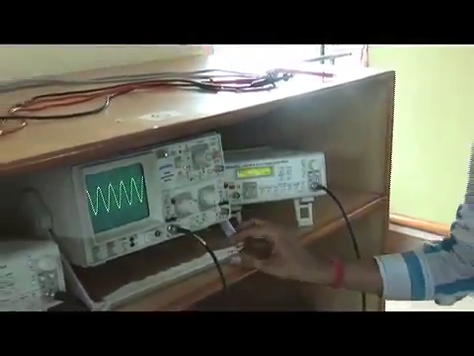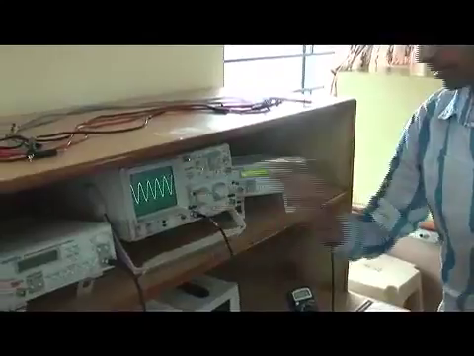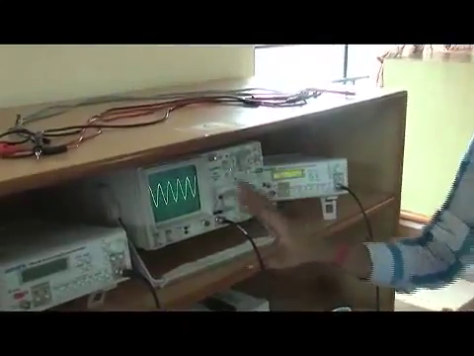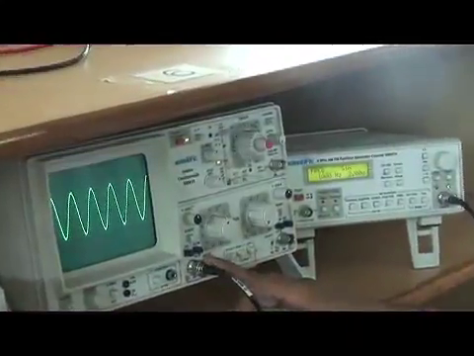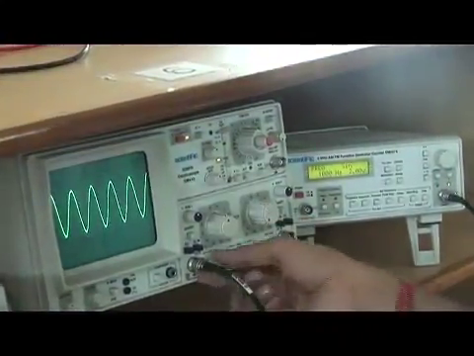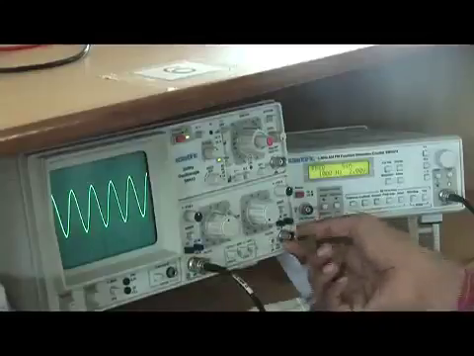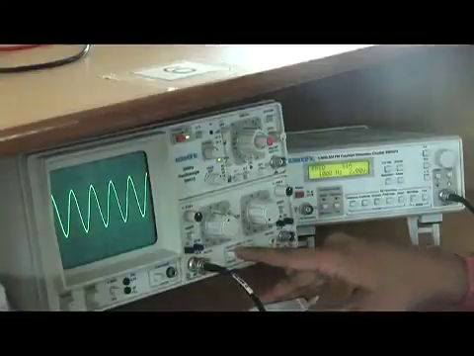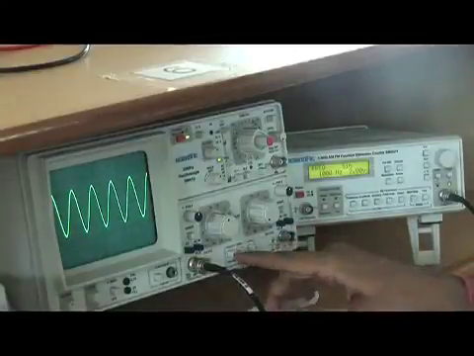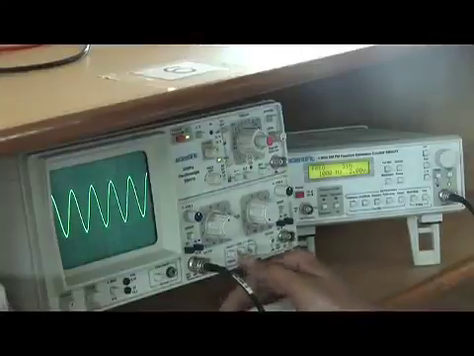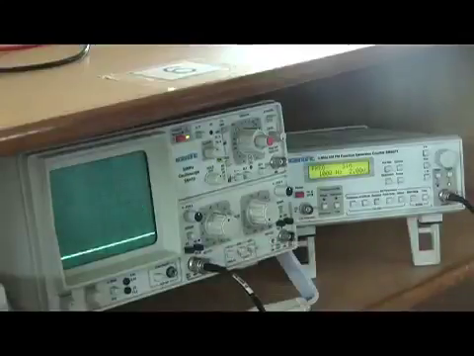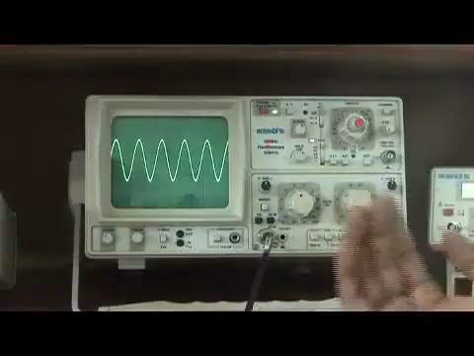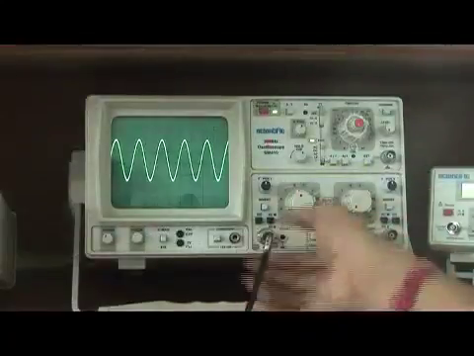Now coming to the CRO. CRO is the eye. It has two channels, meaning it can view two different signals at a time. Right now I have connected only one. To select whether I am connecting my output to this channel or that channel, I have to use this button, where it is written CH1/2. CH means channel. When it is upward, I am in channel 1. When I press it, I am in channel 2. Right now I have connected to channel 1, so I will keep it up, the upper part.